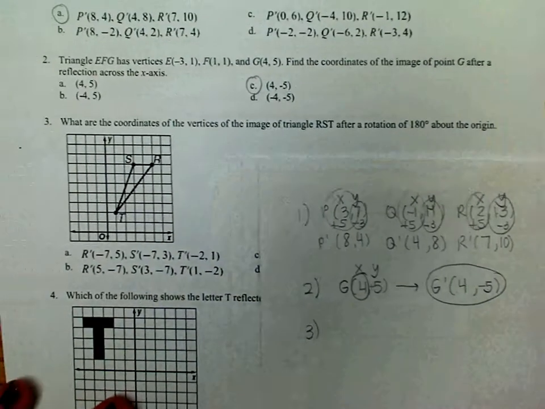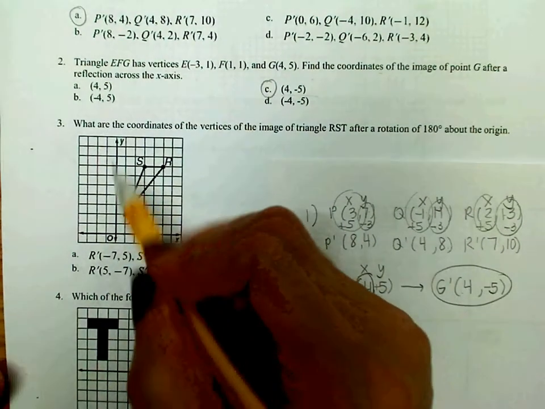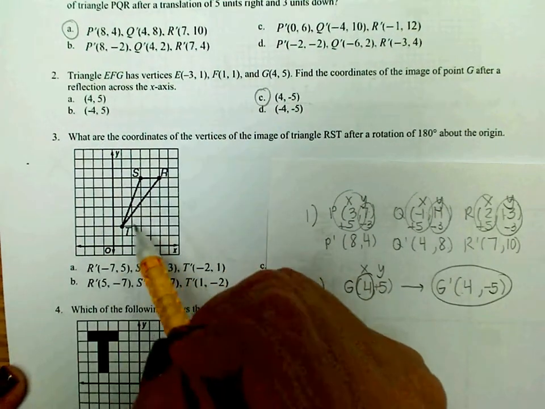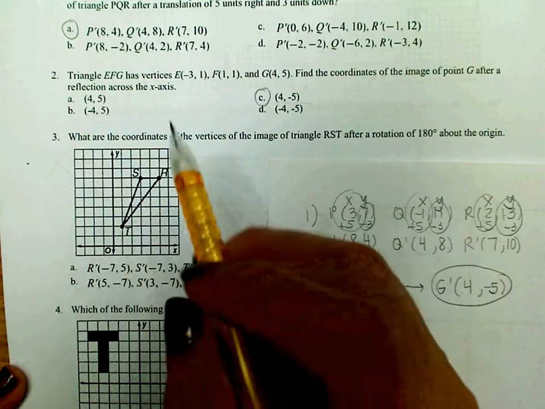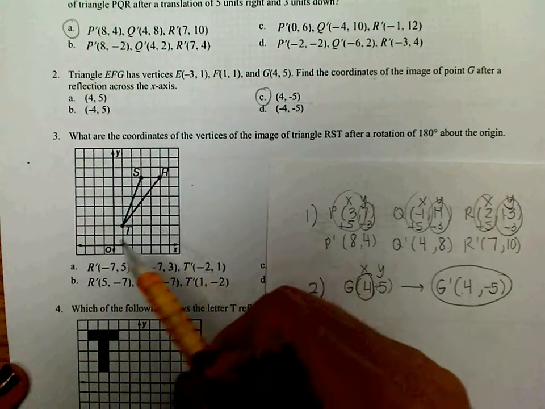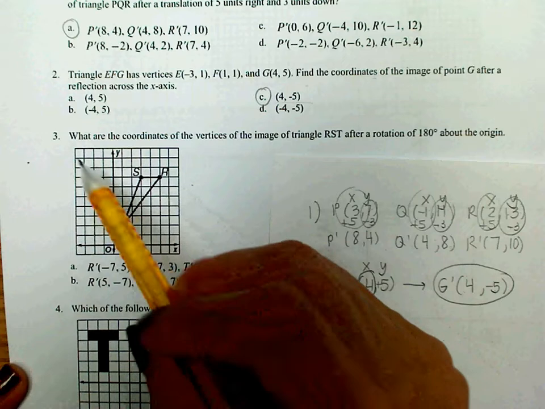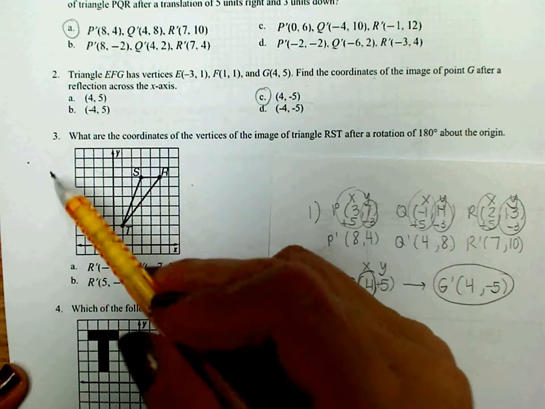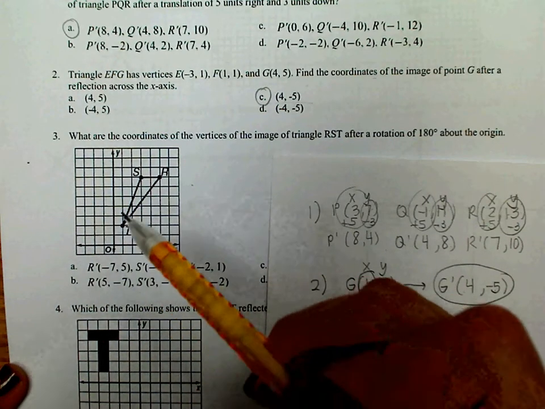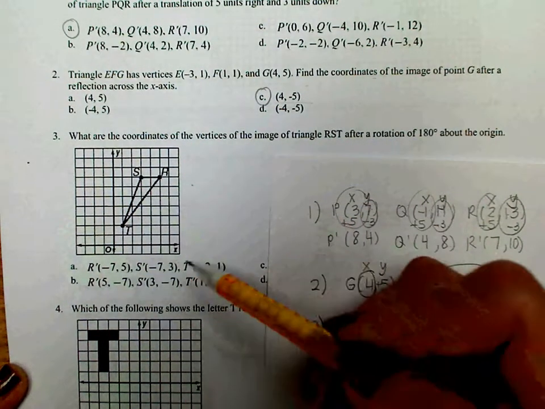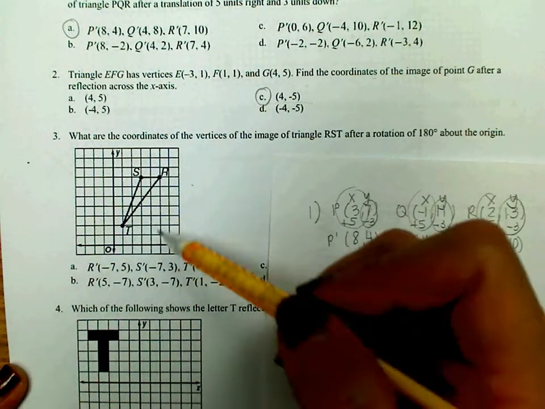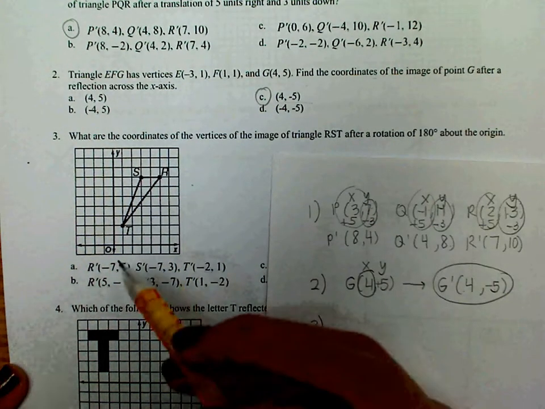Now number 3, some students got thrown off by this picture. They're like, whoa, Ms. Hong, what is going on here? Why does a picture look like that? The reason that they do this is to save space, because this is in the first quadrant. There's all this empty space in quadrant 2, quadrant 3, and quadrant 4. That's just a waste of space. So they crop it out, and they just focus on quadrant 1, okay? So that's why this is here.